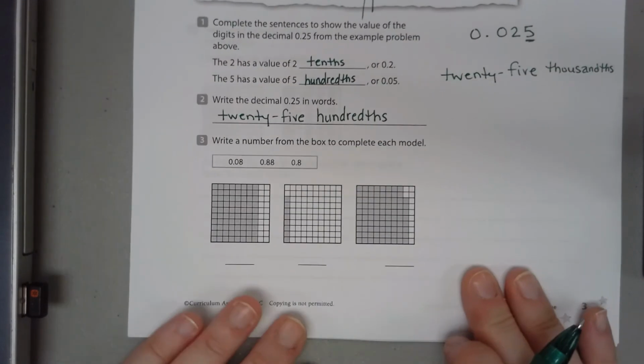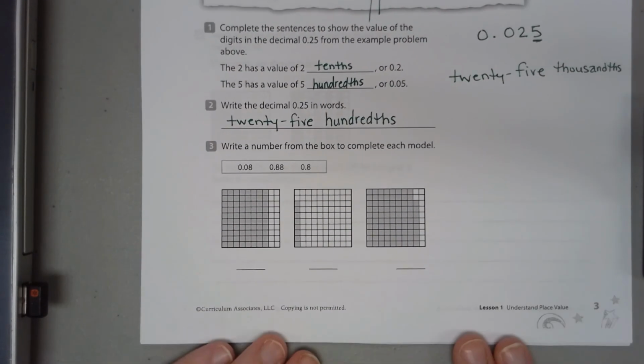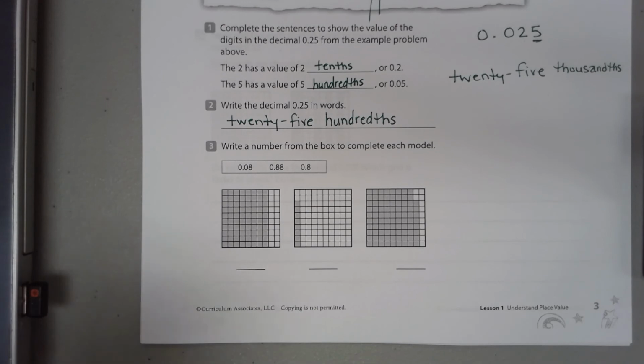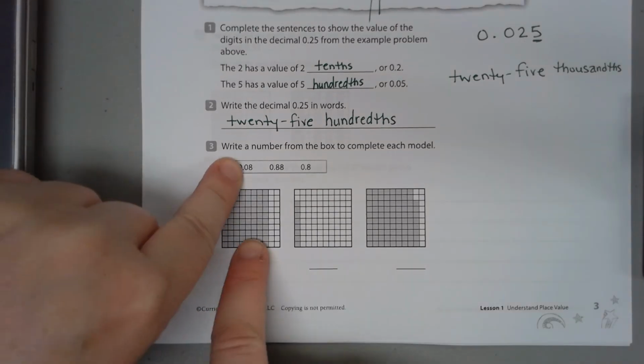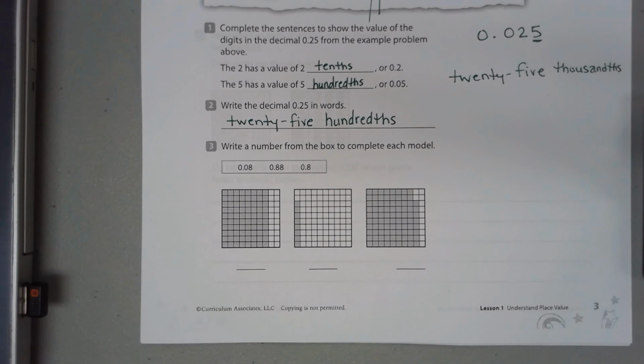Okay? Now, let's look down here. Ooh. Okay? We can do this. We have to figure out how many cubes are filled in, and we have to match the numbers. I know y'all probably won't do this, but if you pause the video right now, I want you to match the amount to the correct sheet. Okay?